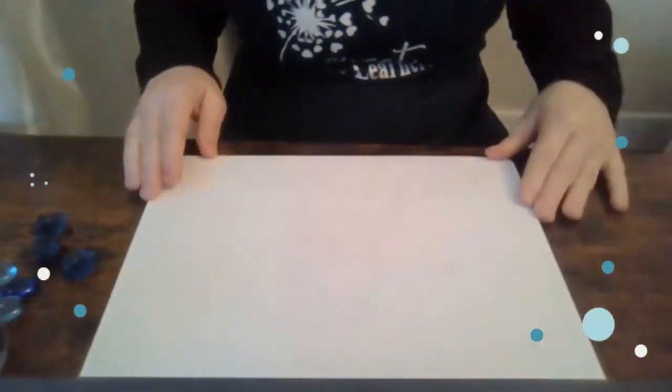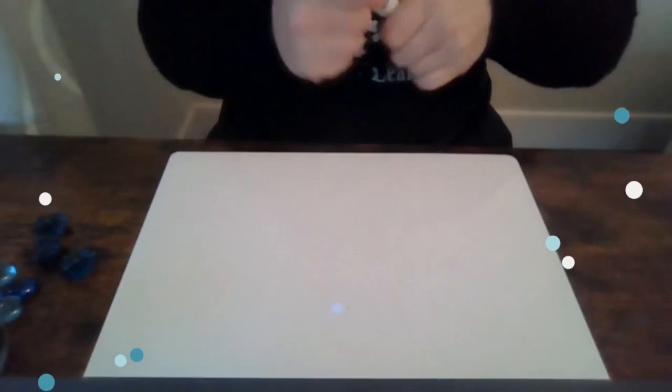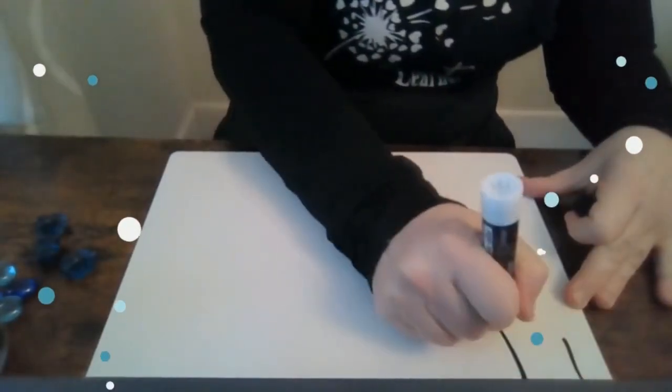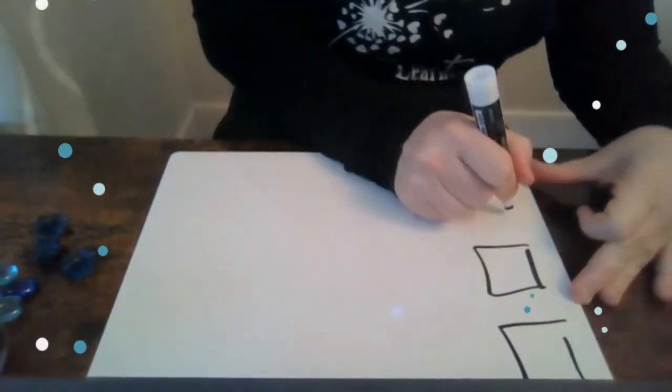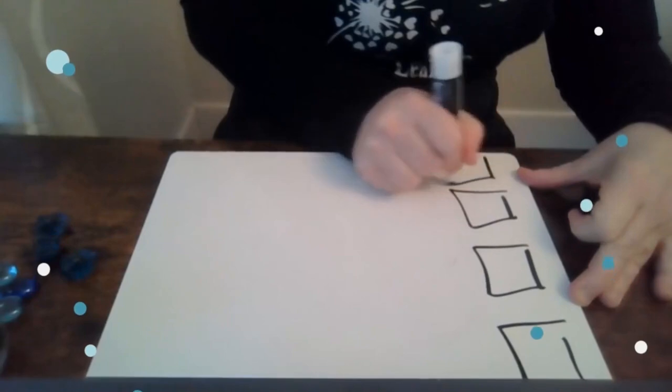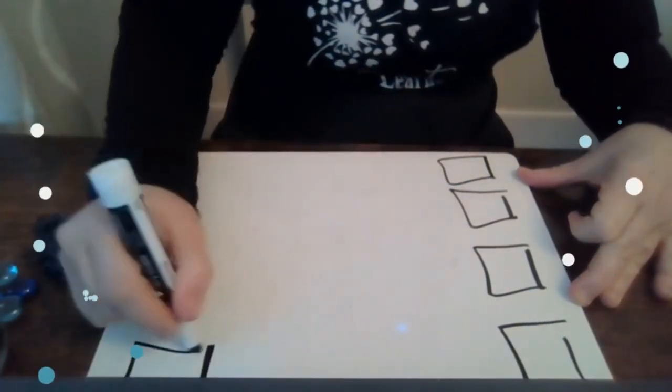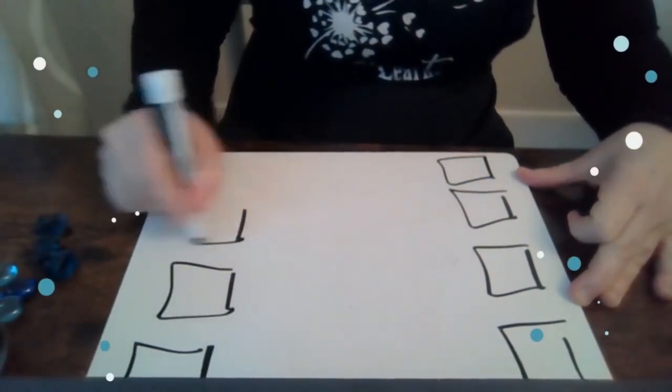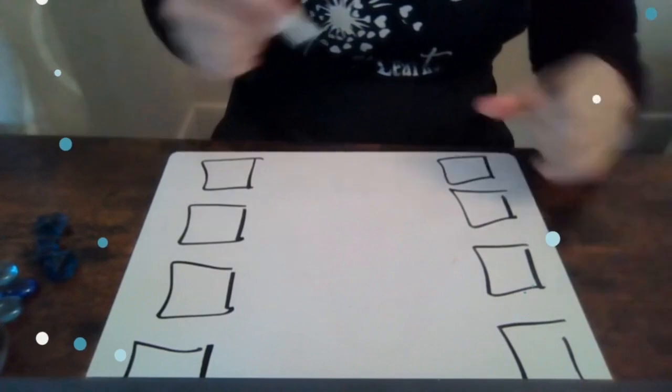Let's do another one really quick. I'm going to do the words this time. I'm going to make my squares. And this is something that you can do with a friend if you have whiteboards. There it is. Now I'm going to write the word in the middle. So left.